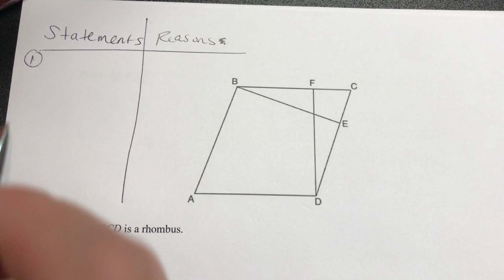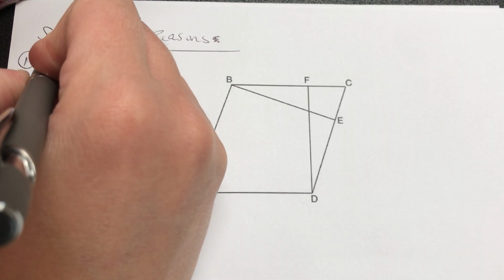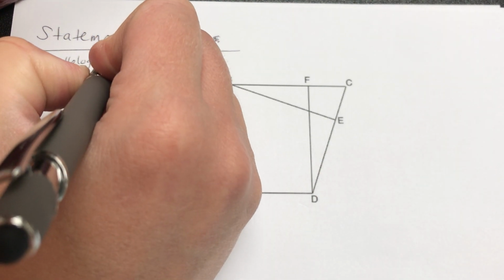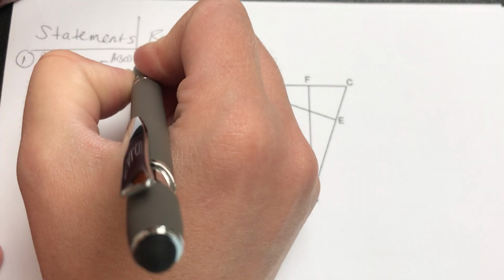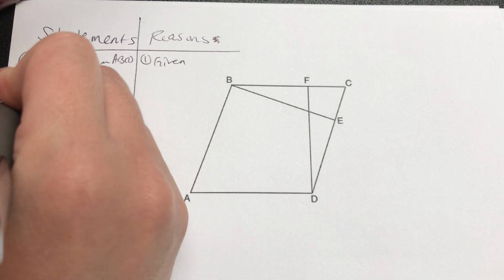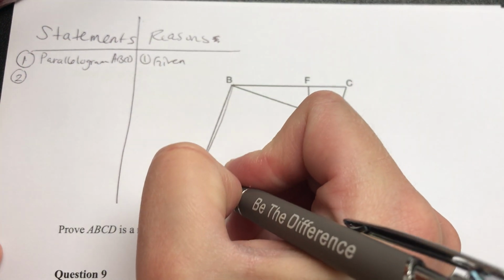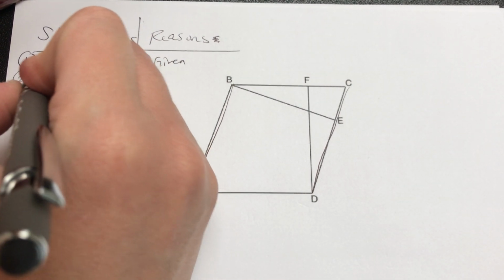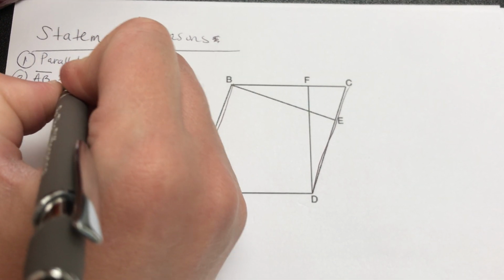So parallelogram ABCD is my first given. And I'm going to write them separately today. Sometimes I write them all at once, but I want to show you. So again, if you're given that, you can now tell me that AB is congruent to CD because those are opposite sides in a parallelogram.